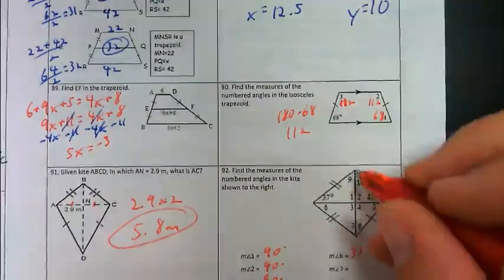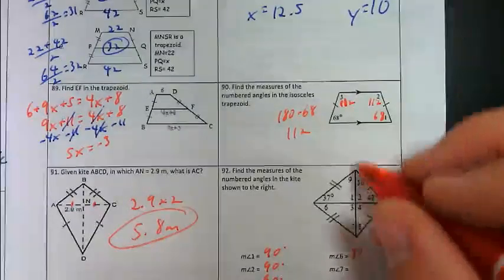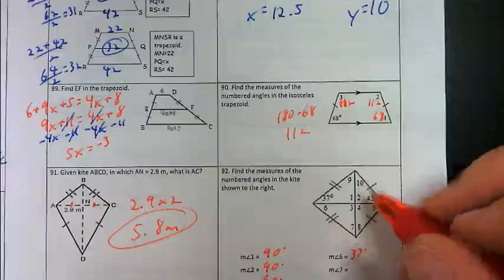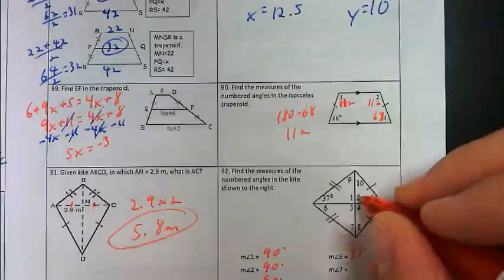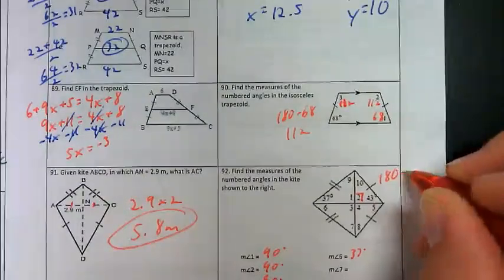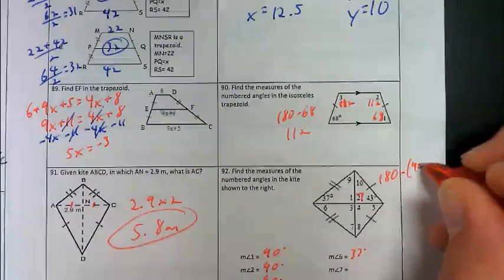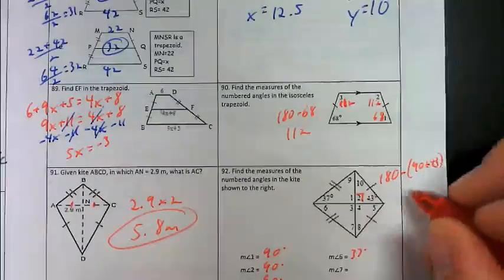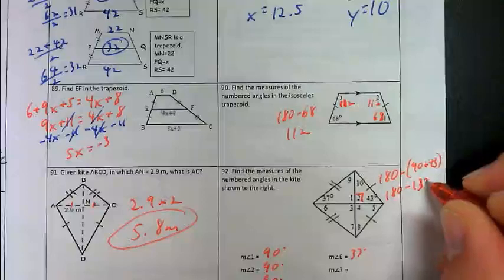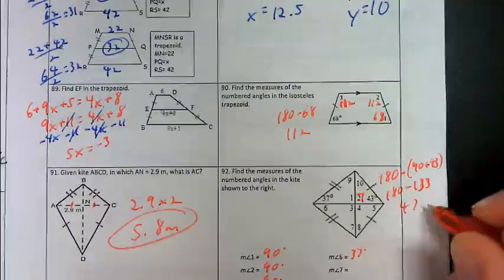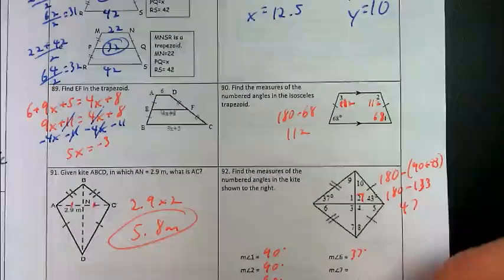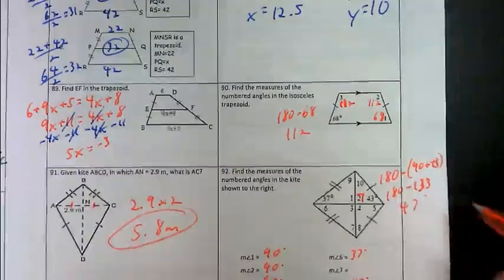Now, these two angles are going to be congruent, and these two angles are going to be congruent. So let's use one of our triangles here to figure out the missing value. So if this is 90, we can figure out 10 by doing 180 minus 90 plus 43. So that'd be 180 minus 133. So that'd be 47. So angle 10 is 47. And angle 8 would also be 47.